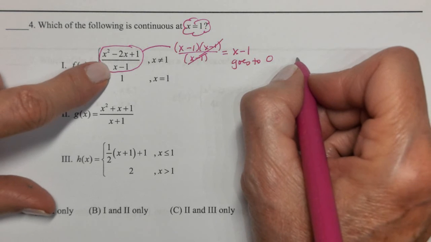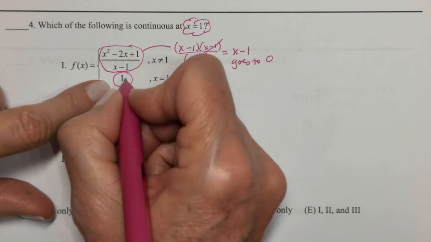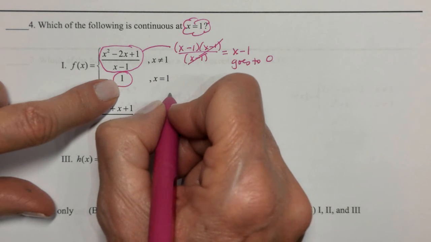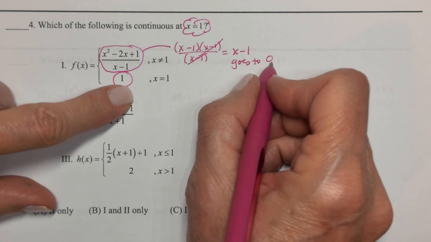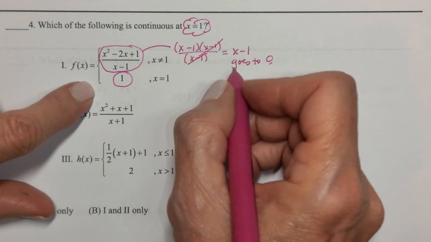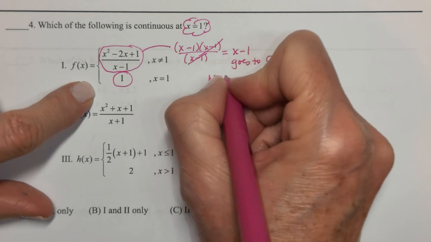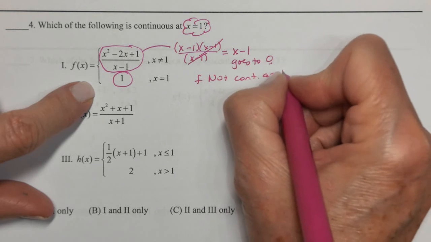So we're finding that limit. Okay? The bottom is always 1, not 0. So since these are not the same, f is not continuous at x is equal to 1.